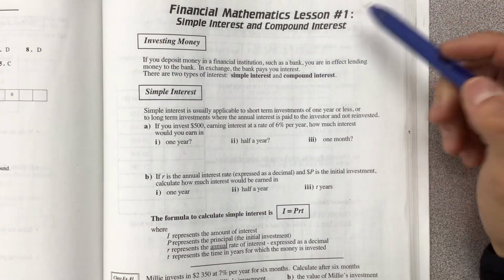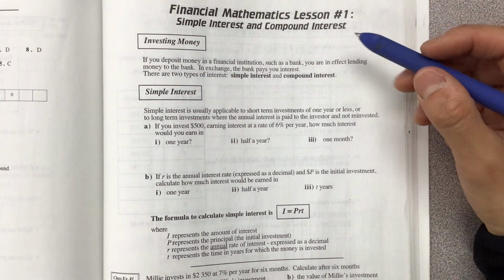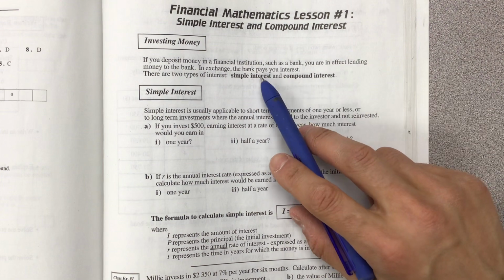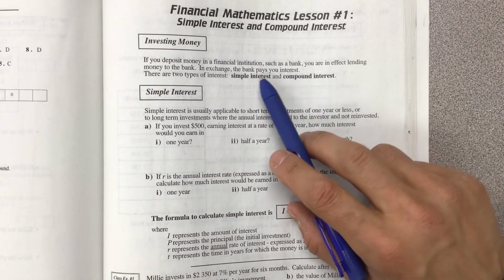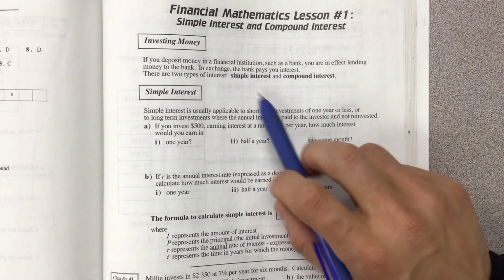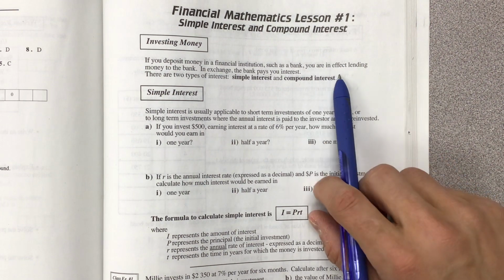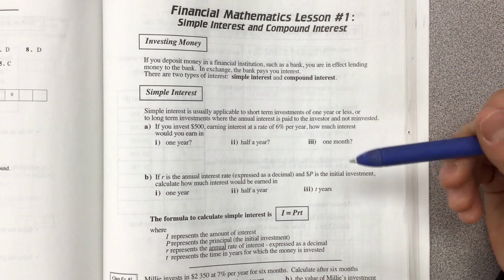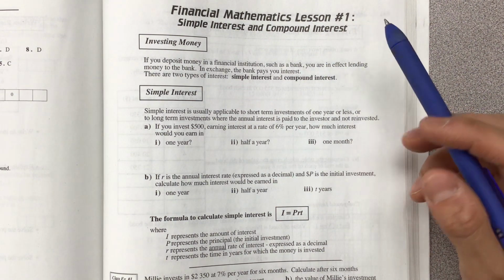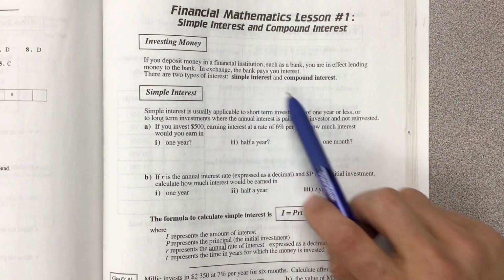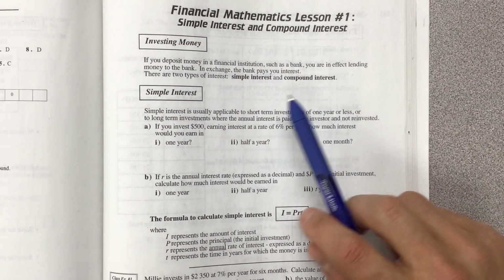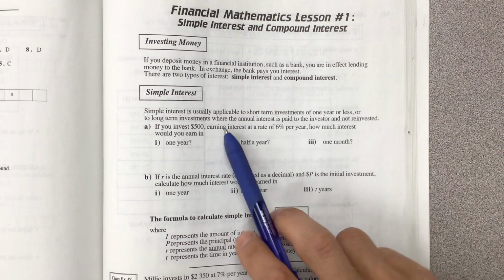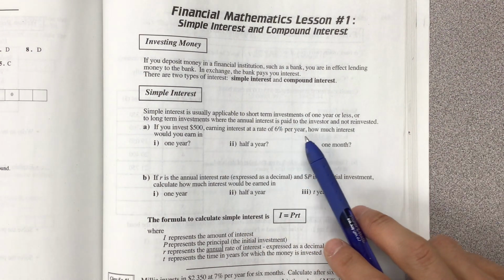Today we're looking at simple interest and compound interest as different ways to invest money. If you deposit money in a bank or other financial institution, you are essentially lending money to the bank. In exchange, the bank will pay you interest in one of two ways, either using simple interest or compound interest.